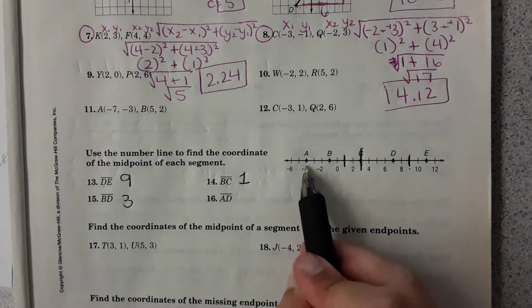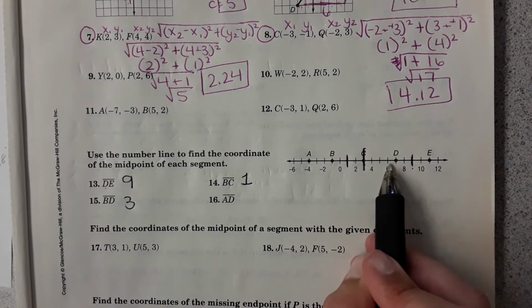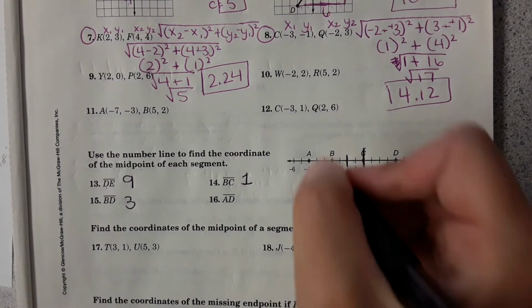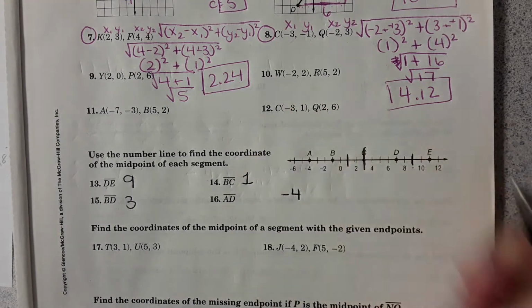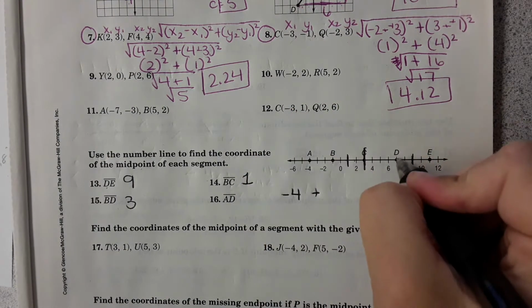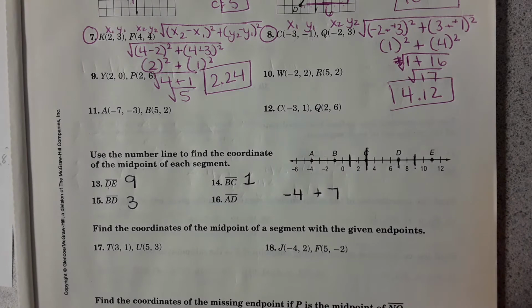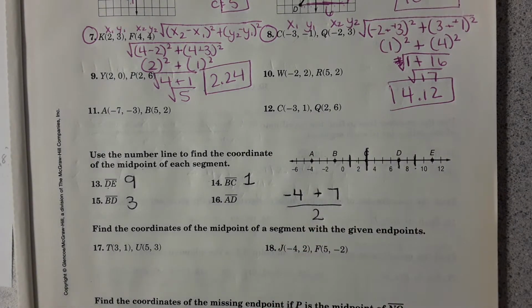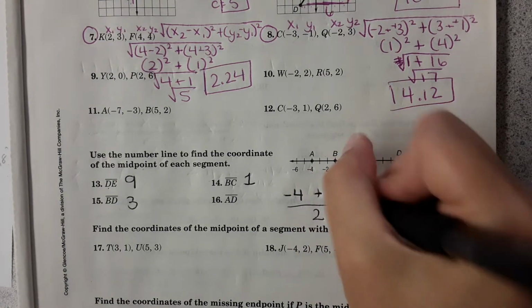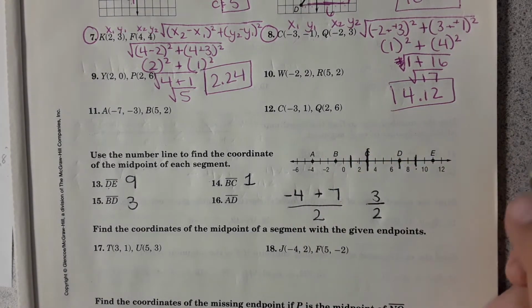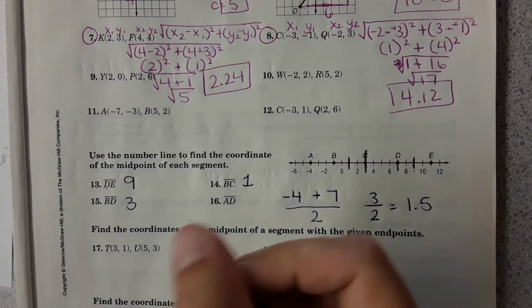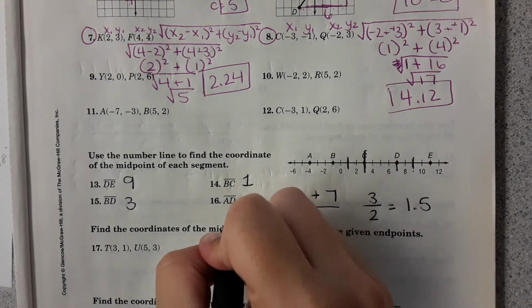AD, it's hard to like eyeball it. Here's another way you can find the midpoint, to find the average between those 2 points. So notice that A is at -4 and then D is at 7. So what we're going to do is add that together and divide by 2 to find the average, and that'll give us the middle. So -4 plus 7 is 3. 3 over 2, divide that and you get 1.5. So the midpoint of AD is at 1.5.